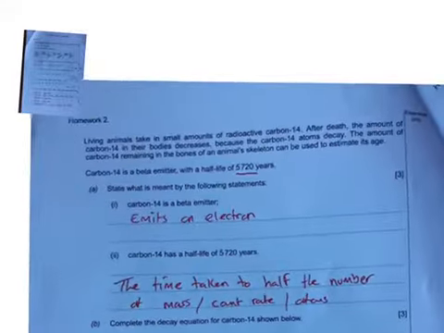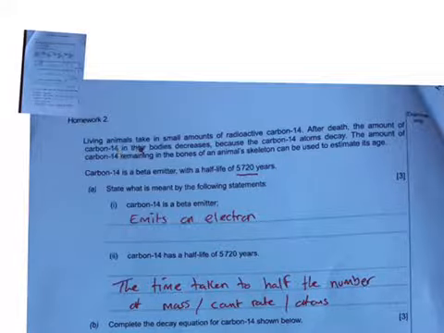The next one, there's a lot of reading in this question. So it says, living animals take in a small amount of radioactive carbon-14. After death, the amount of carbon in their bodies decreases because carbon-14 atoms decay. The amount of carbon-14 remaining in the bones of an animal skeleton can be used to estimate its age. So carbon-14 is a beta emitter, so it's beta decay. It's got a half-life of 5,720 years, which is quite a long half-life. State what is meant by the following statements.